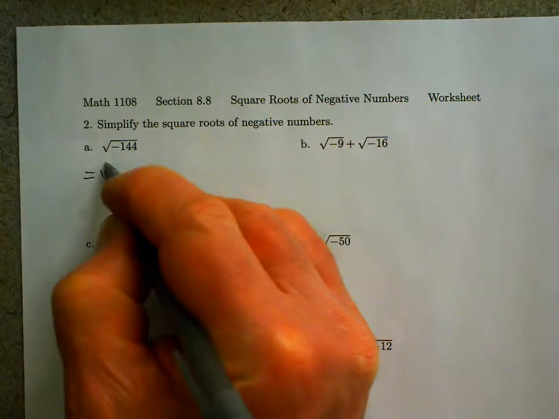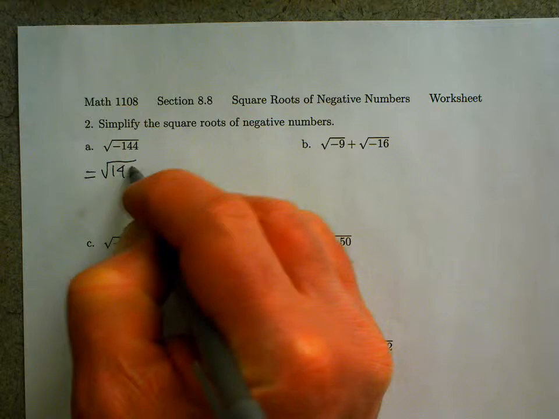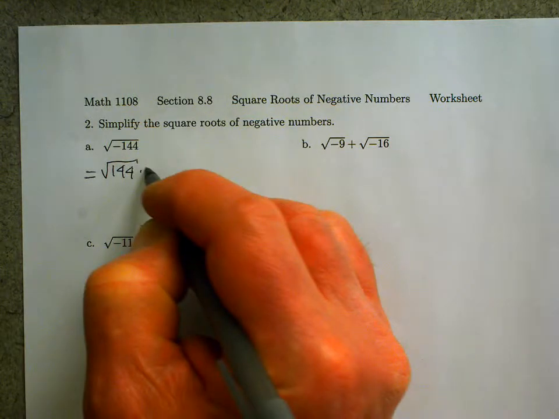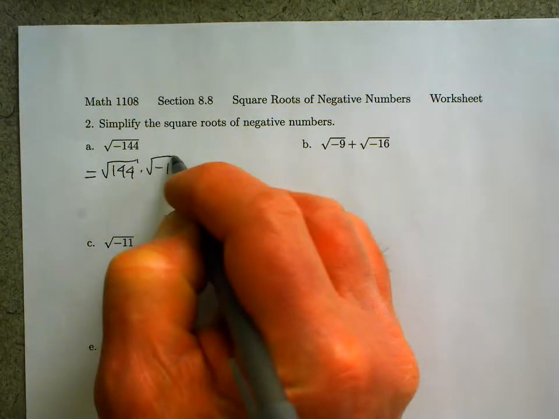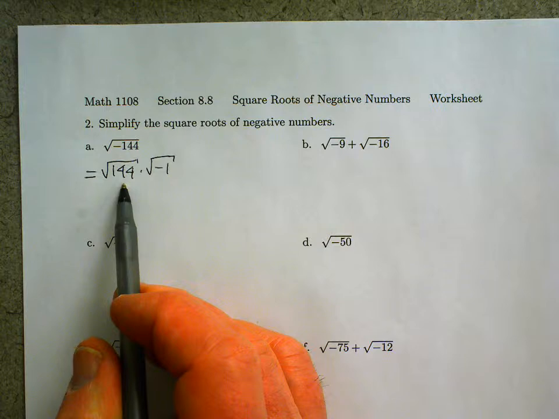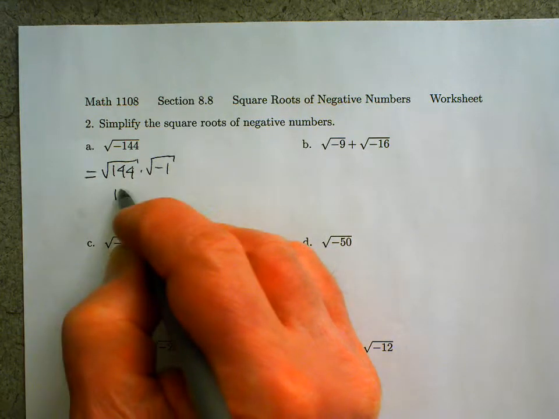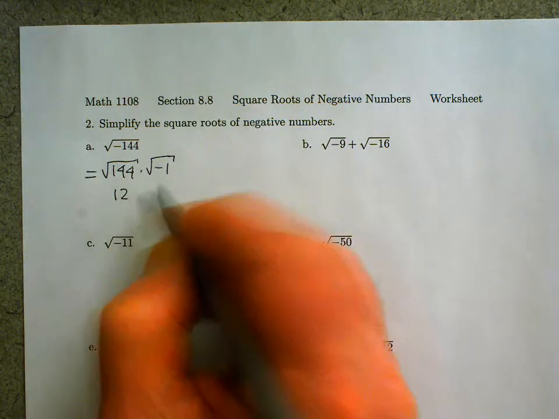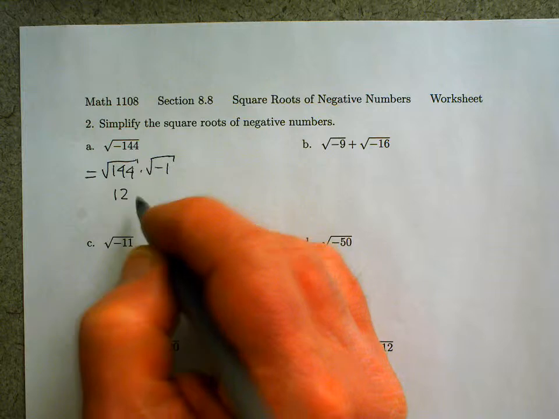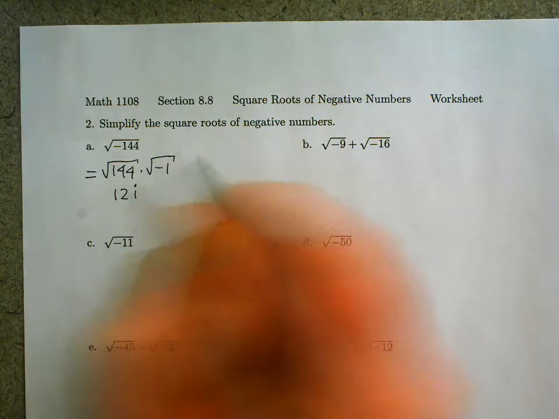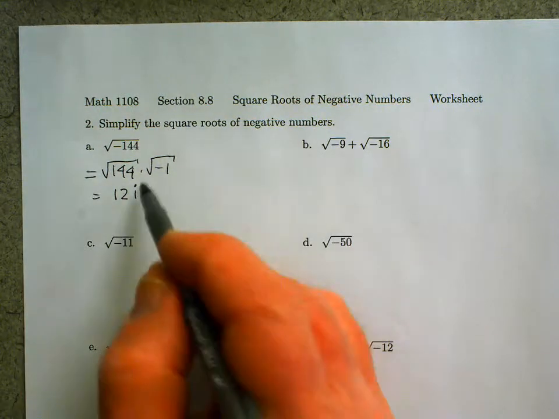Okay, so this is the square root of 144 times the square root of negative 1. The square root of 144 simplifies to 12, and then we'll replace the square root of negative 1 with i, so we get 12i, 12 times i.